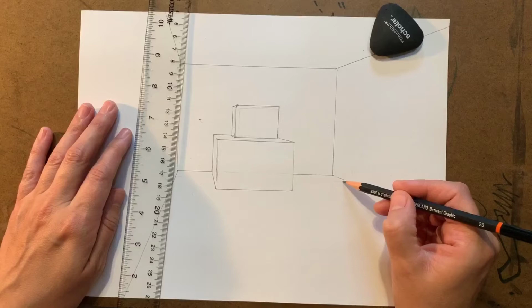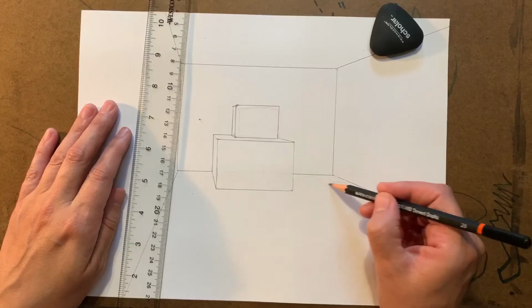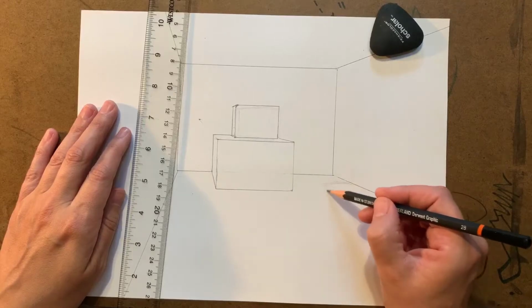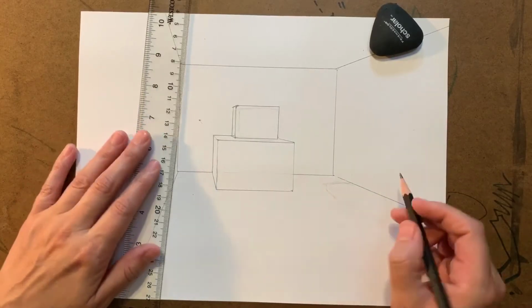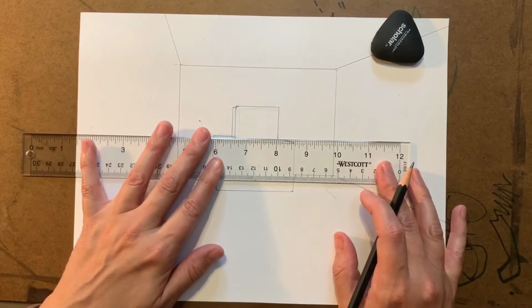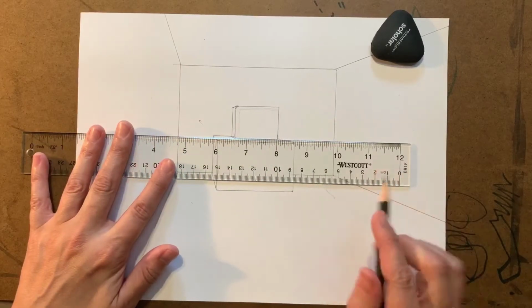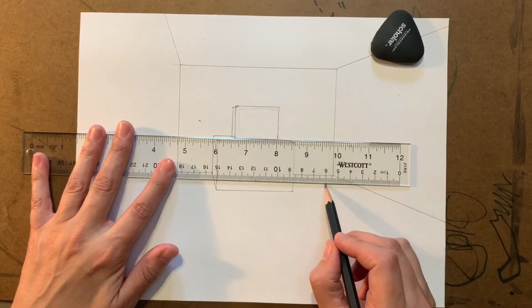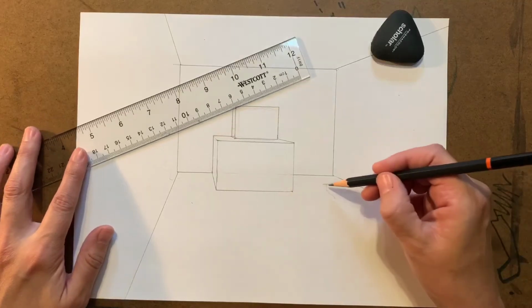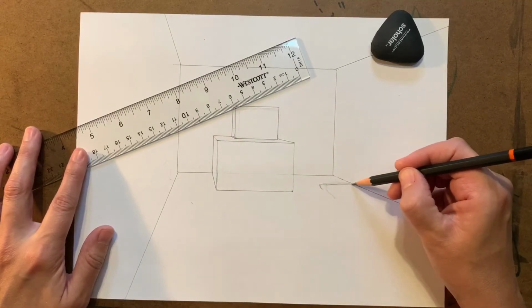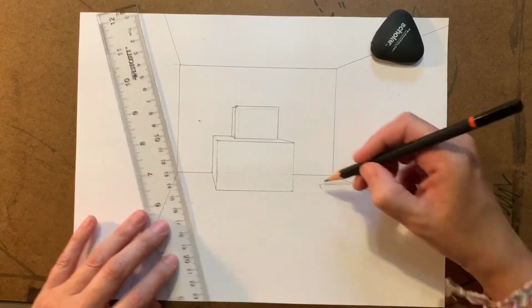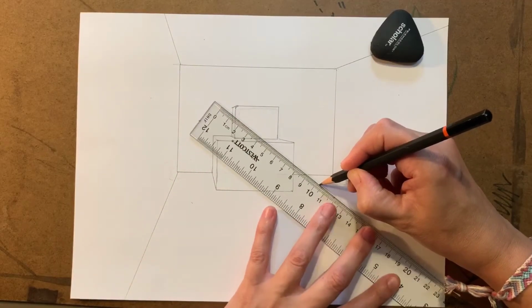Next, I'm going to draw a couch over here on this side of the room. So I think I want the couch cushions where you're sitting to be right about here. So that's where one end's going to be. I'm just going to draw in a line that is horizontal, that's parallel to the floor, where I want the seat to go. I'm going to line this corner up with the vanishing point.